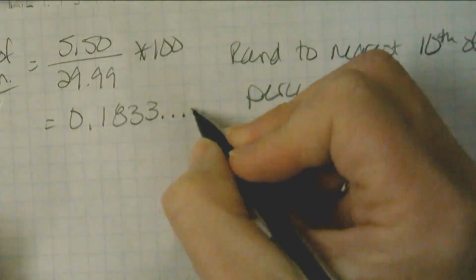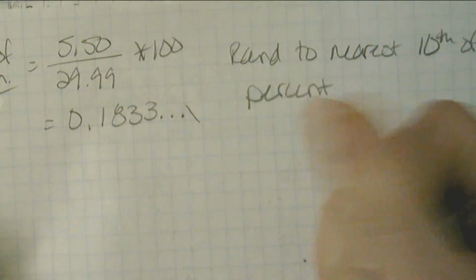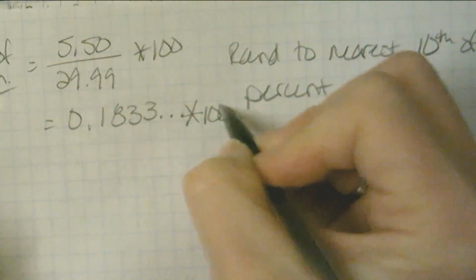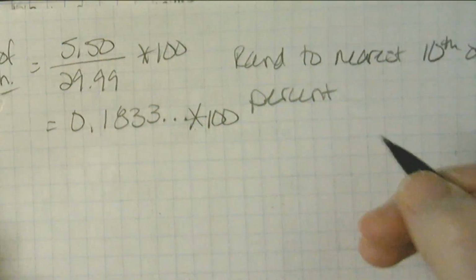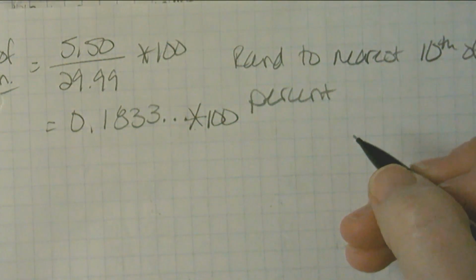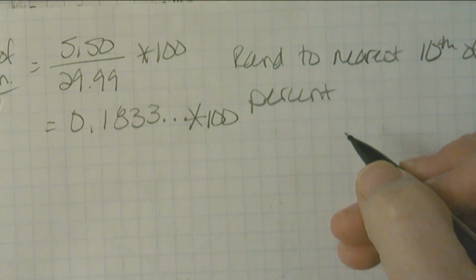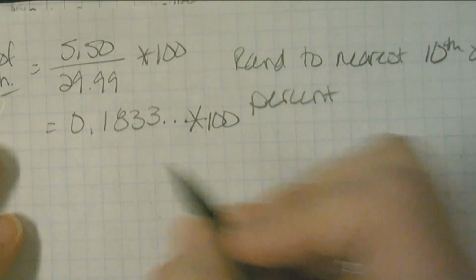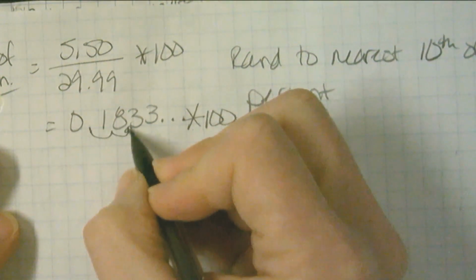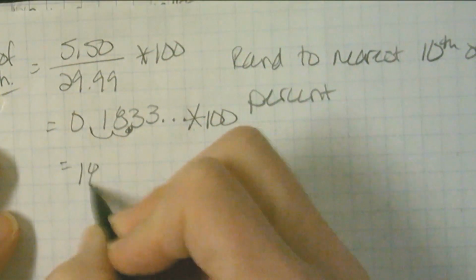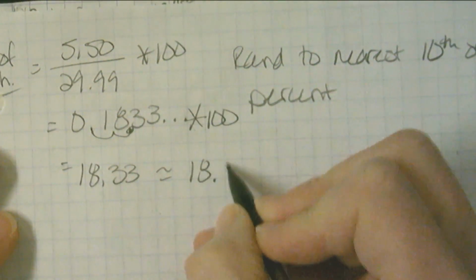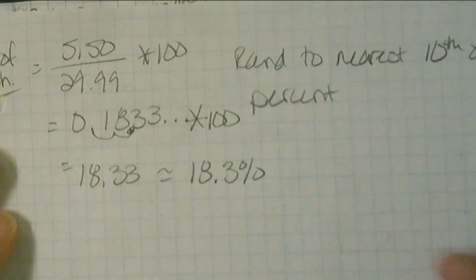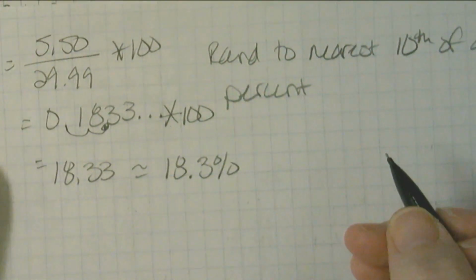So I have that long decimal times 100. When I multiply by 100, how many places do I move my decimal and which direction? Chris? Excellent, so 2 to the right. So I end up with 18.33, which is approximately 18.3%. Remember, you're using your rounding rules.